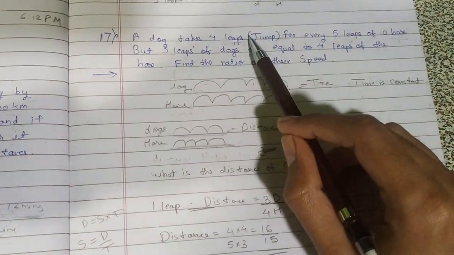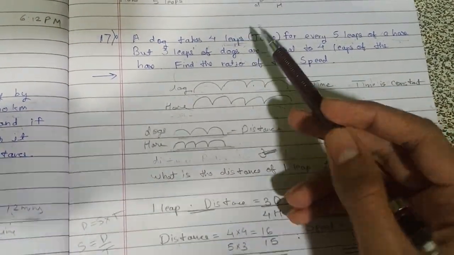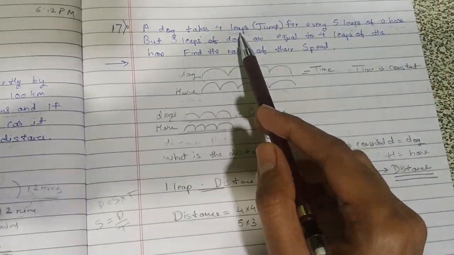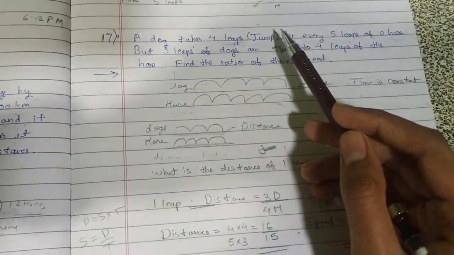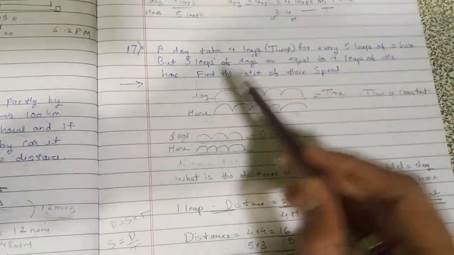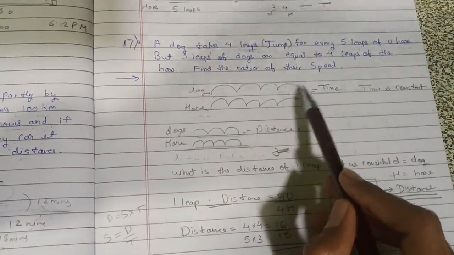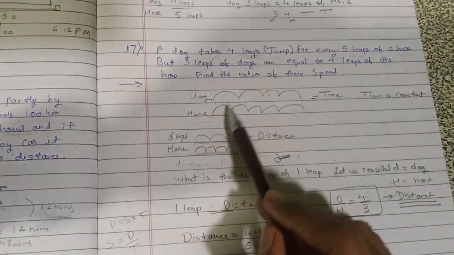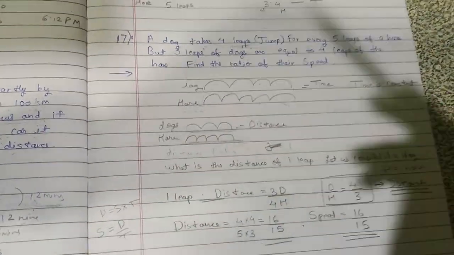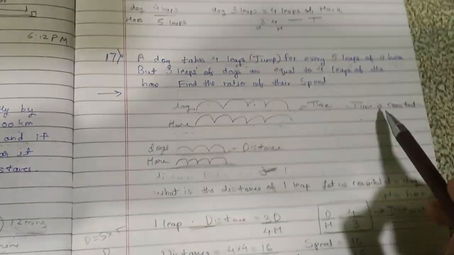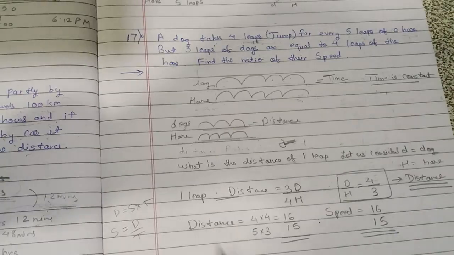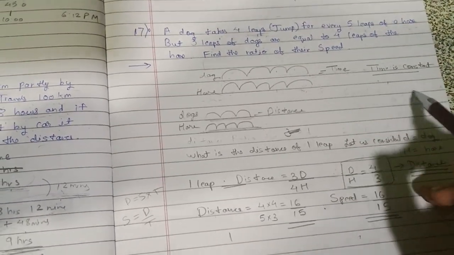Now, if you don't know what the meaning of leap is, and you consider this word as sleeps, then you don't even understand the question in the first place, so how are you going to solve it? So the dog takes leaps, which is jumps. Basically the dog is taking 4 jumps and the hare is taking 5 jumps. So the time required for the dog to jump 4 times is equal to the time required for the hare to jump 5 times. Very simple. With this we know that the time is constant, and if the time is constant, distance and speed ratios are equal.